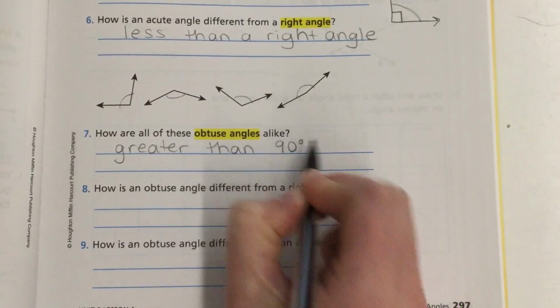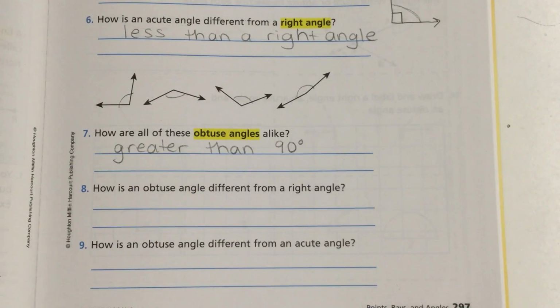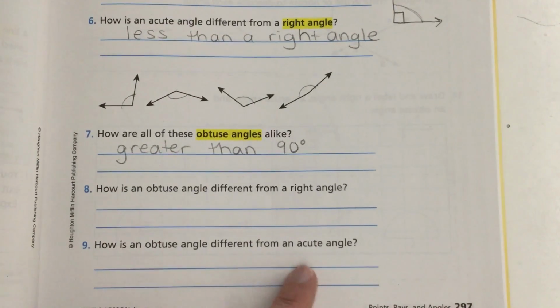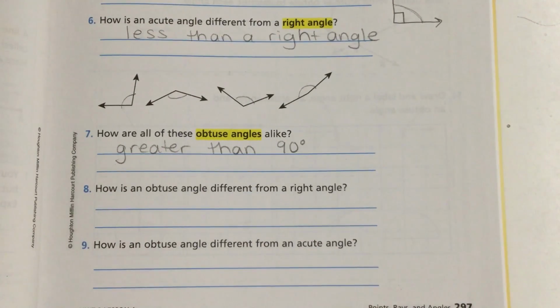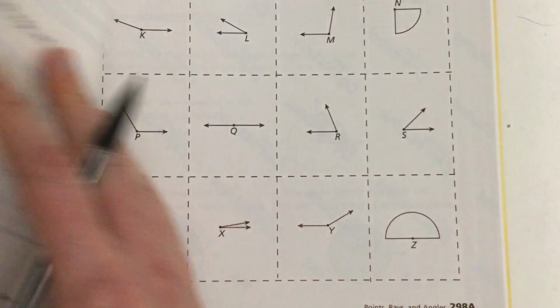And of course, the answer to 8 would just be they're greater than right angles because right angles are 90 degrees. Okay, how is an obtuse angle different from an acute angle? Well, an acute angle would automatically be smaller than an obtuse angle because it's smaller than a right angle, and an obtuse angle is larger or greater than a right angle.